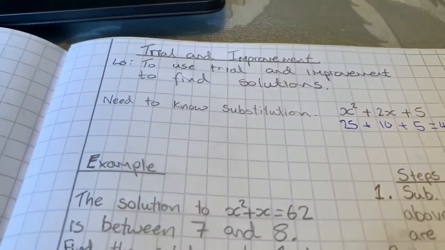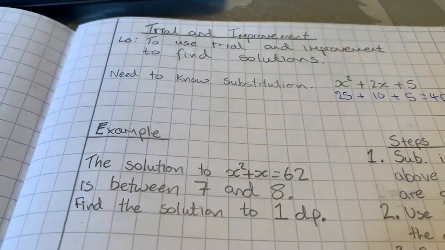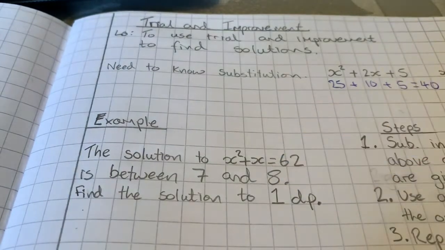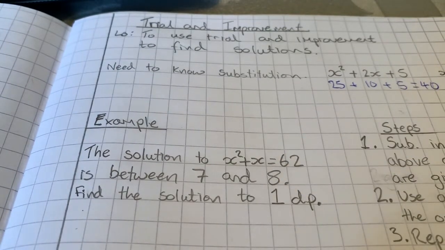So we jump to an example. I've got here the solution to x squared plus x equals 62, and it's between 7 and 8. So you've got to find the actual solution to one decimal place.